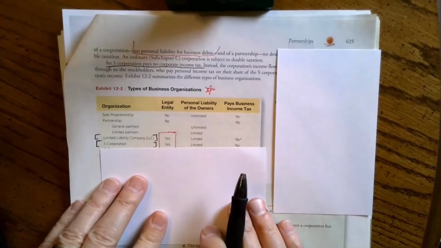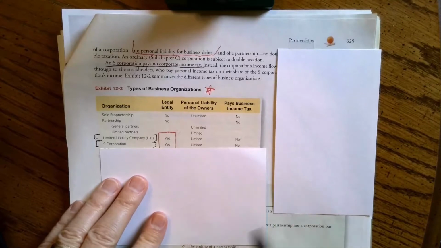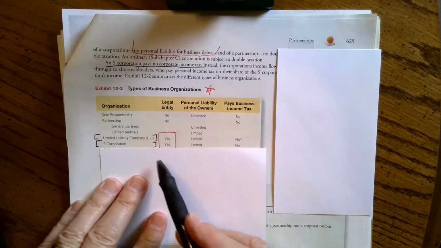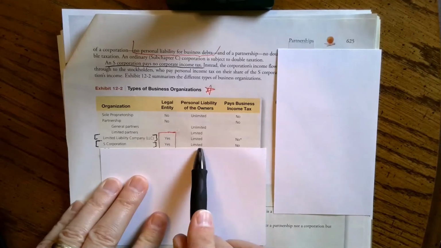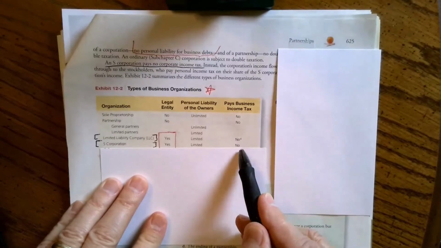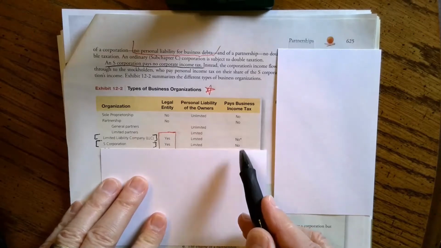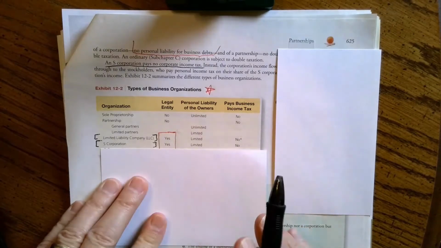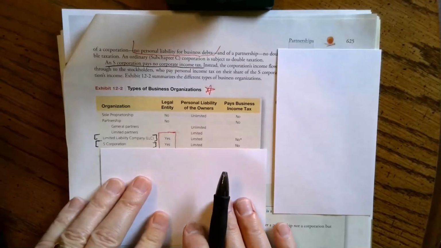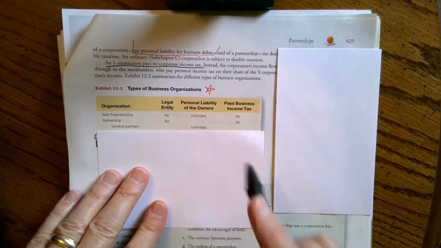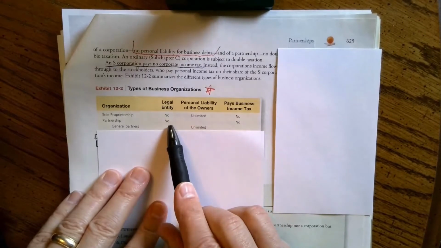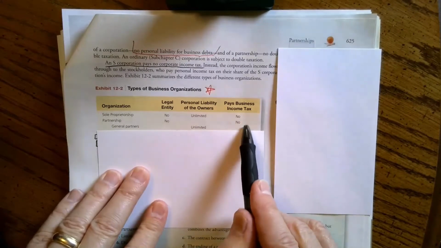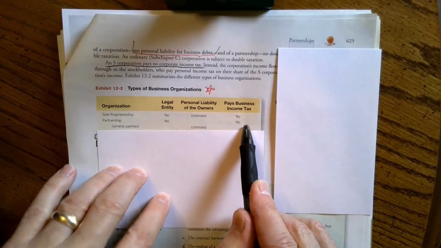There's also something known as an S corporation, special in the sense that it is a separate legal entity with limited liability, but it pays no business income taxes. I'll let you read about the characteristics of that S corporation. But in general, partnerships have unlimited liability. They're not a separate legal entity, and they pay no business income tax because there is no separate legal entity involved.